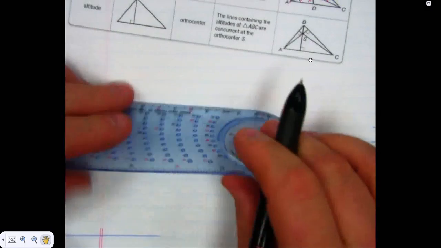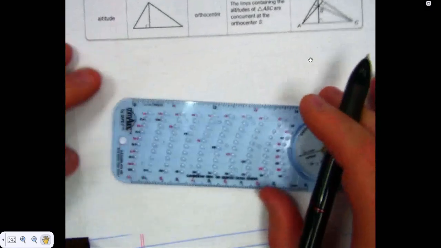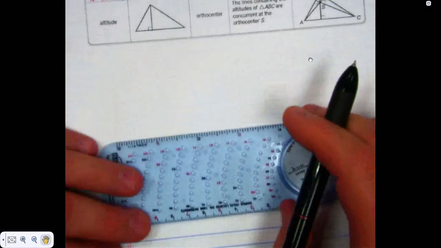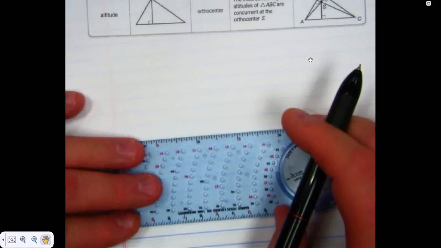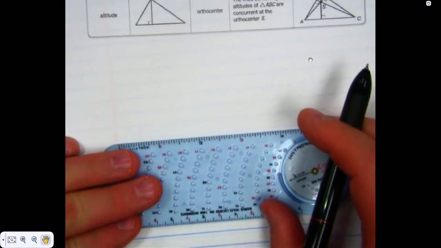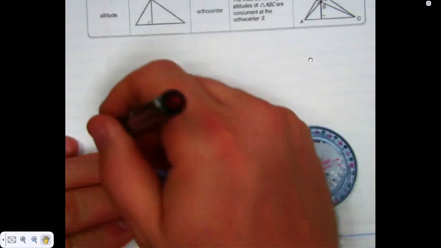Now, we're going to draw a triangle here at the bottom. I know I've got it frozen, but I'm going to try to recreate that triangle in a tad bit bigger way.